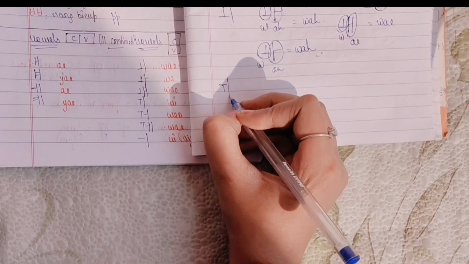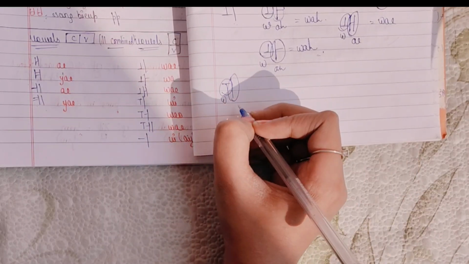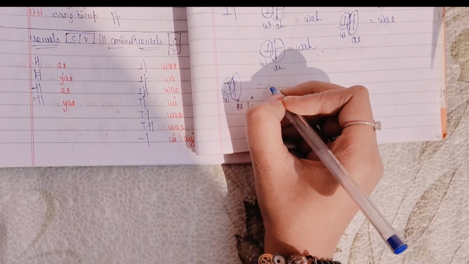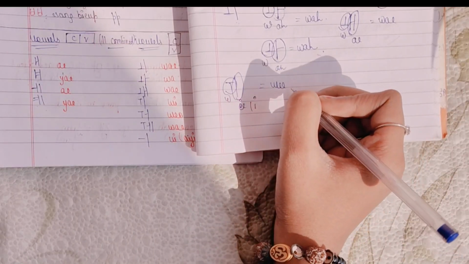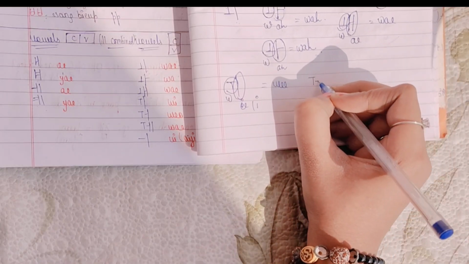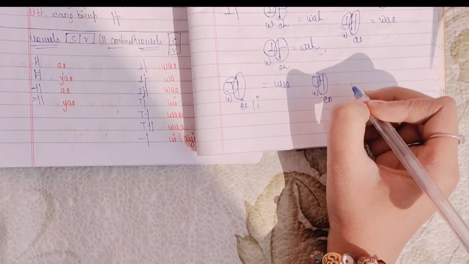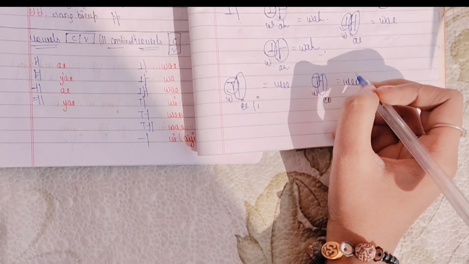Now, if we turn this one like this and make a straight line, again consider this as W. Remember this was E or I, so it's wi. Easy? Again, this and this. Consider this W. This was O, so it's wo. Easy, right?